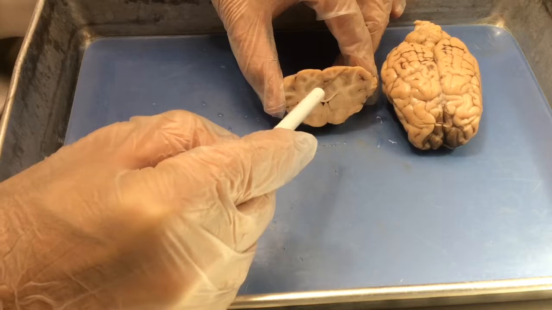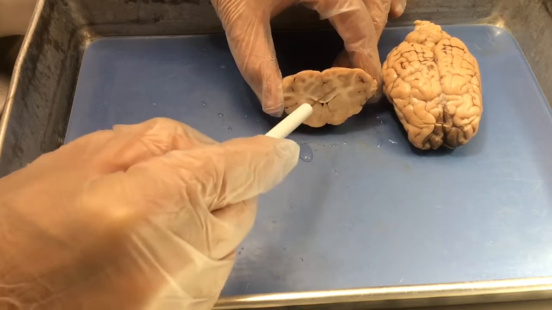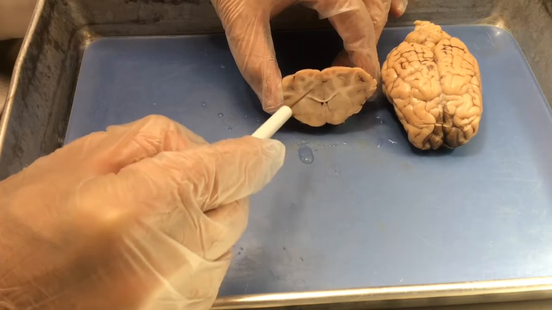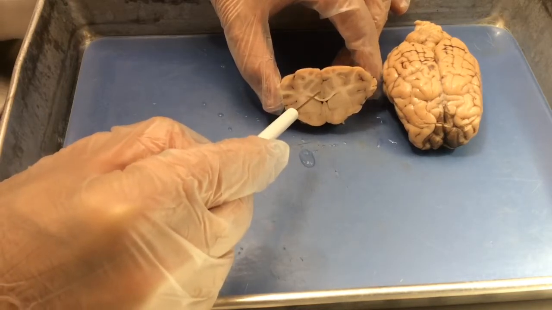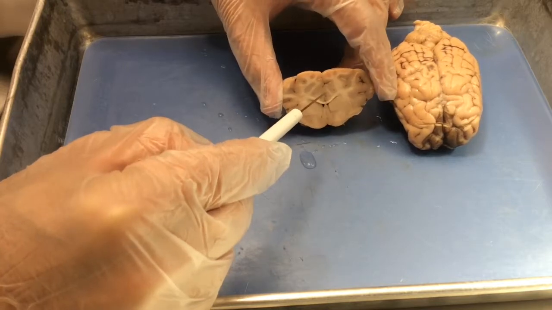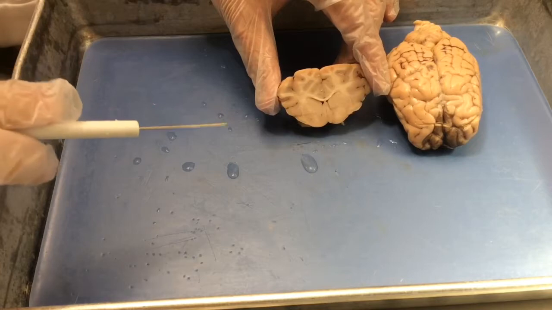Specifically, this is parietal cortex over here, running all the way along the top. And this area of cortex here that's buried below the surface of the cortex is called the cingulate gyrus. Some people call it the cingulate lobe of the brain.